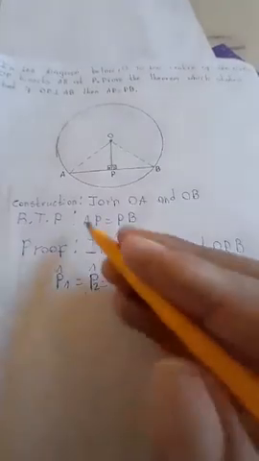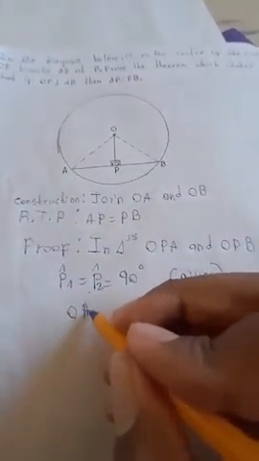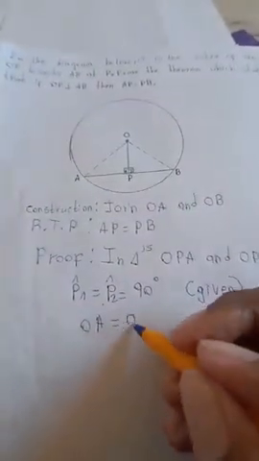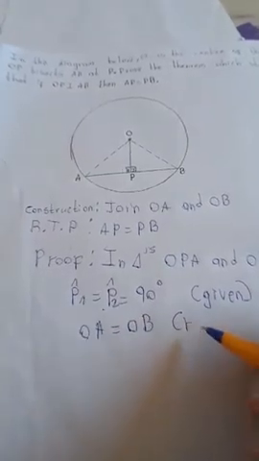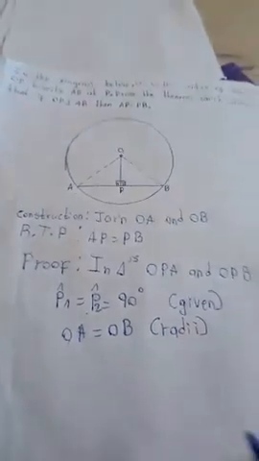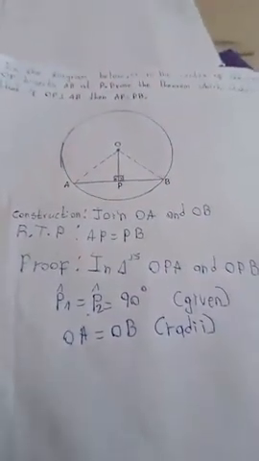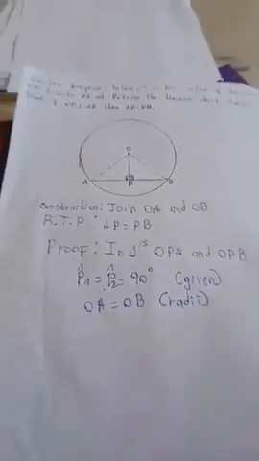Of course, we are given that, and we can say OA is equal to OB. What is the reason for that? Of course, they are the radii of this circle. I like to say radiuses because I don't want to confuse many people.